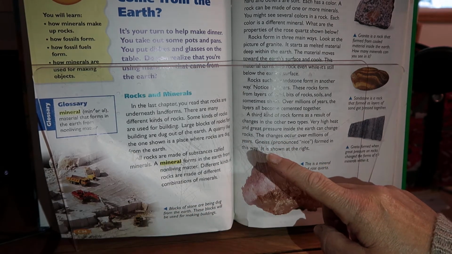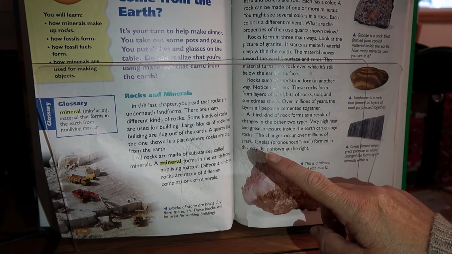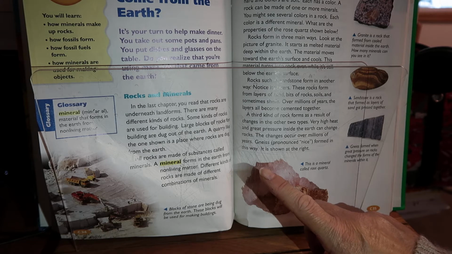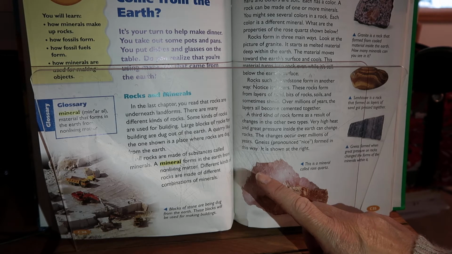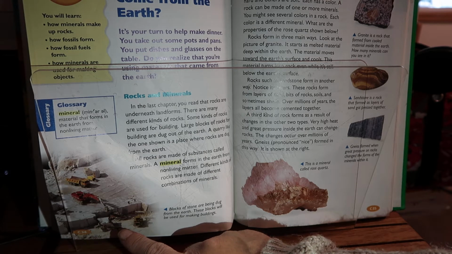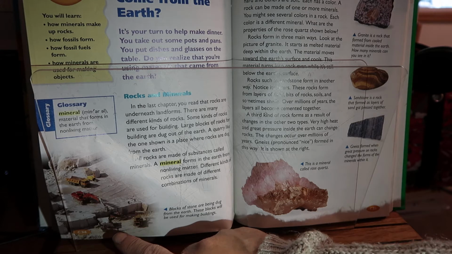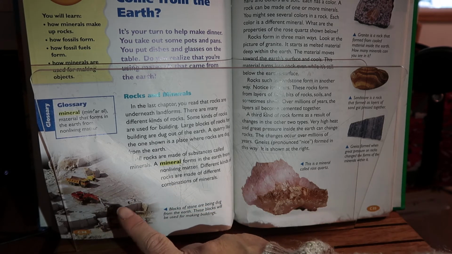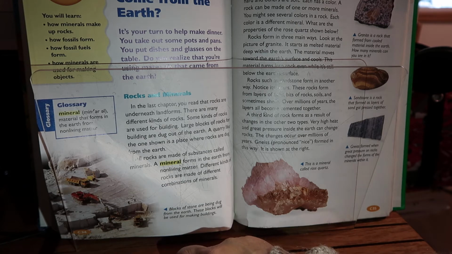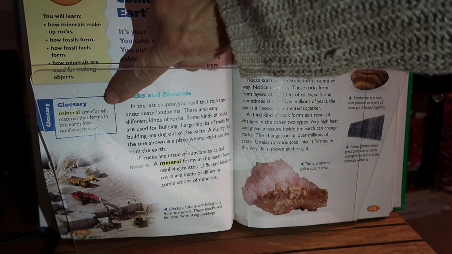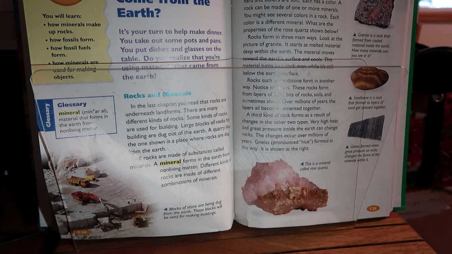All rocks are made of substances called minerals. A mineral forms in the earth from non-living matter. Different kinds of rocks are made of different combinations of minerals. This is so cool. Blocks of stone are being cut from the earth, or dug from the earth. These blocks will be used for making buildings. Look at those trucks and how big and deep these chunks of rock are being cut.